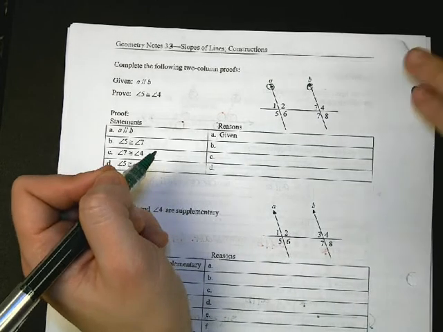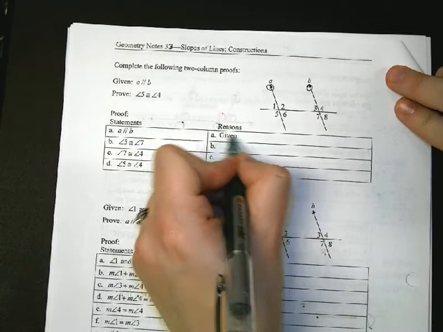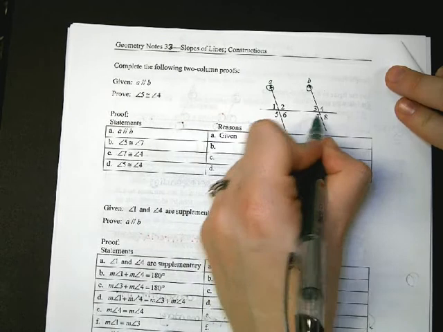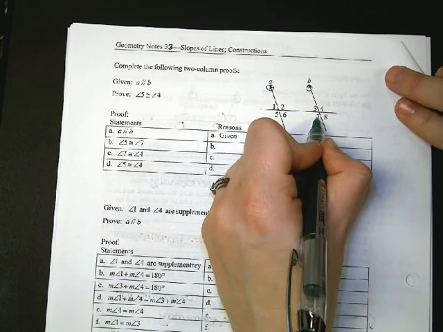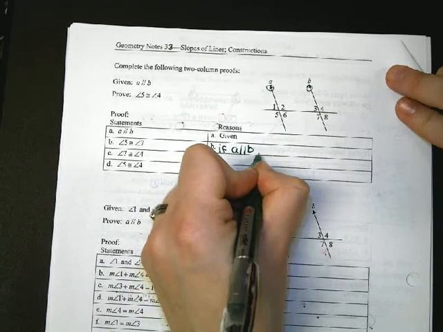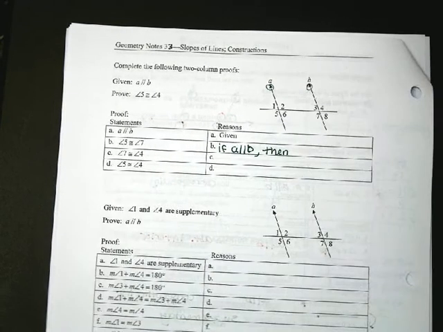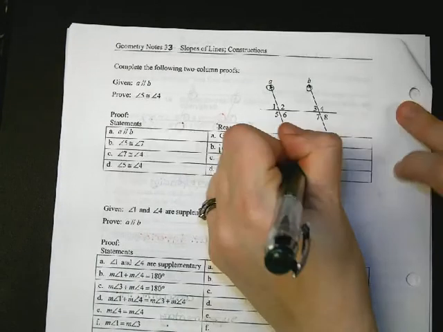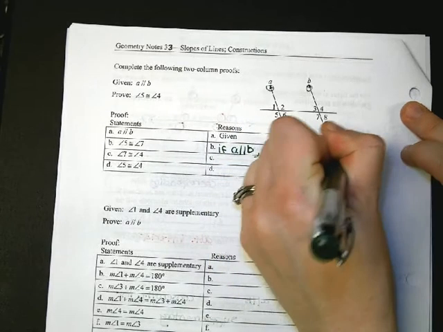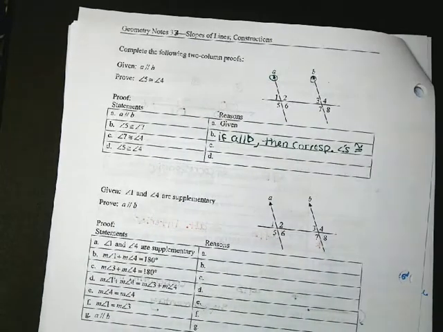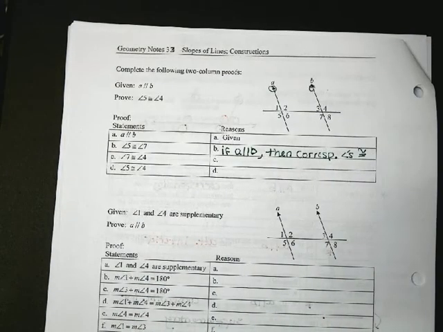They're going to say as their next step that 5 is congruent to 7. Why is 5 congruent to 7? Well, if I have A parallel to B, then because those are corresponding angles, I can say corresponding angles are congruent. Oh, let me zoom out a little bit. There you go. If A is parallel to B, then corresponding angles are congruent. Okay? It was specific. I named the angle pair, and I named the lines that were parallel.